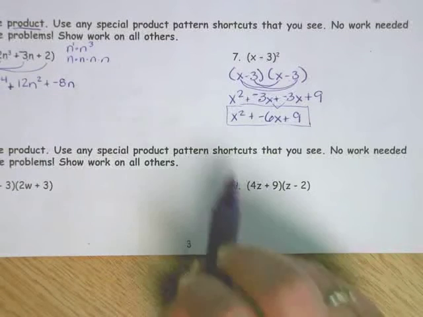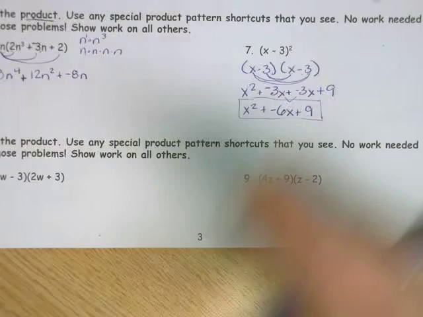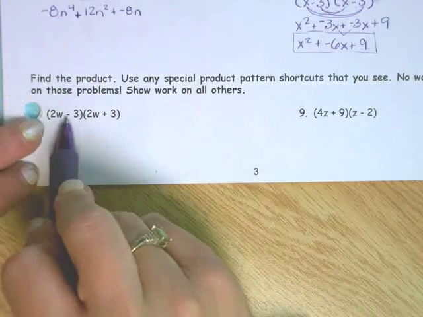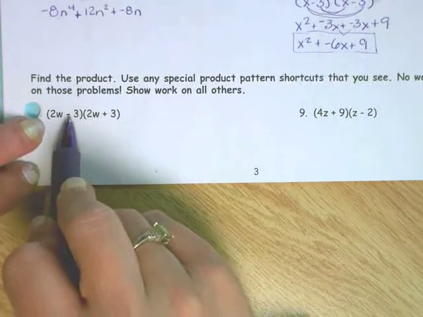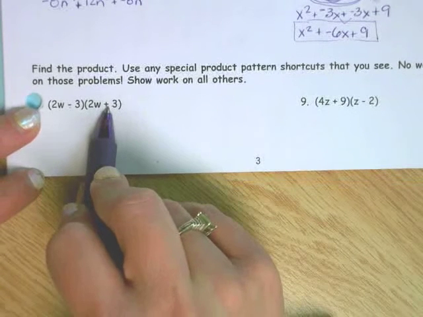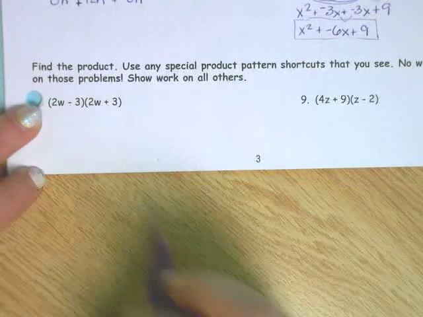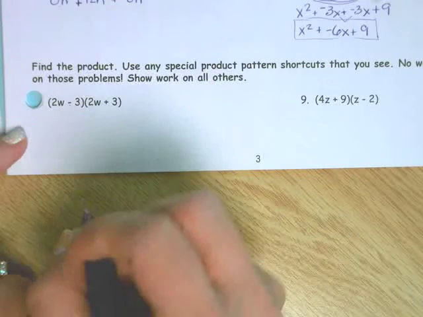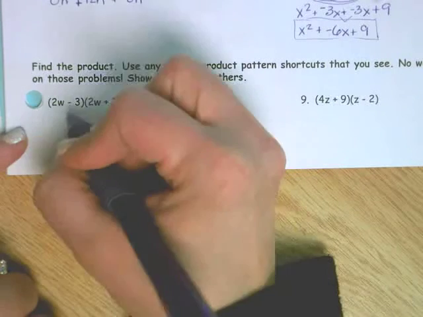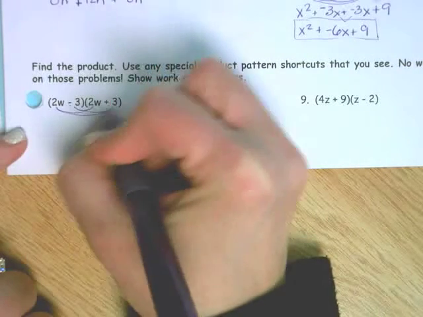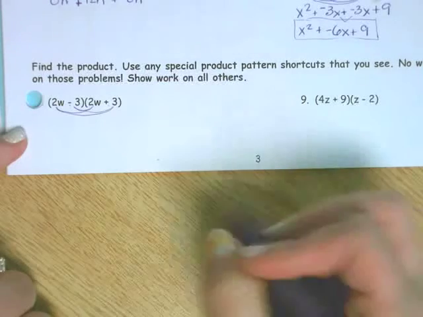All right, so let's do some more product ones down here at the bottom. This one isn't the same binomial. This one's really, really similar, but this one is a minus and this one is a plus. So let's see what happens to this one, see if we see any patterns there. This just says number 8 in front of it that got cut off for us, so there's nothing that we were missing.